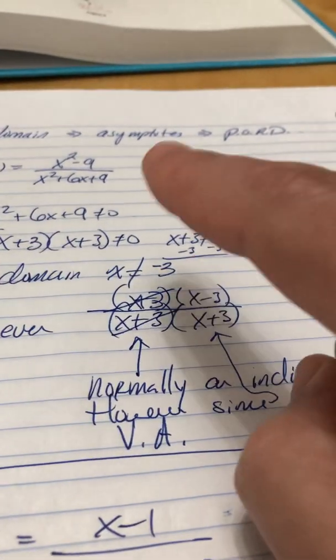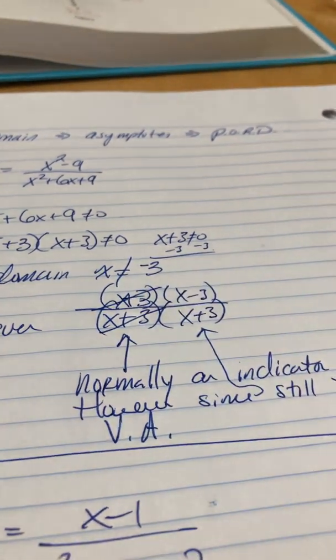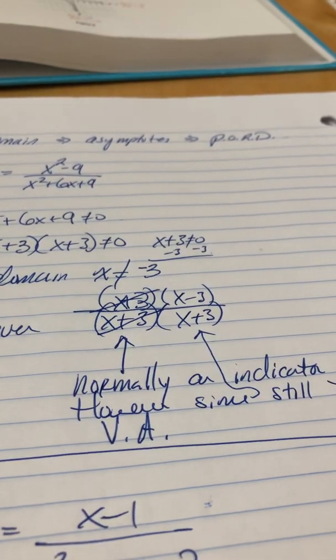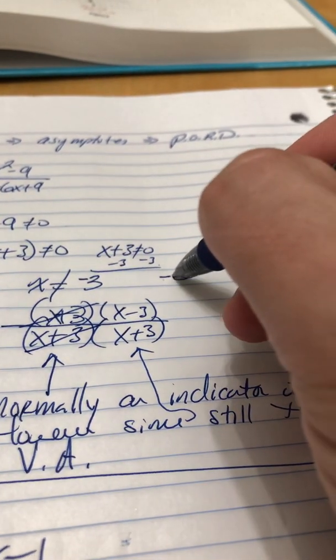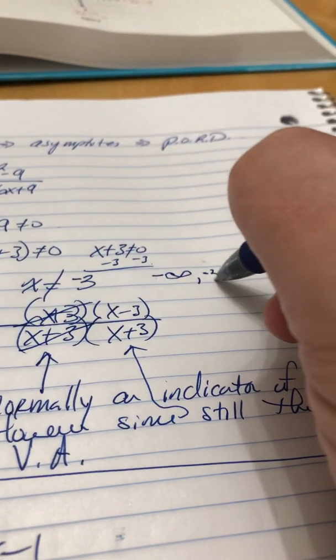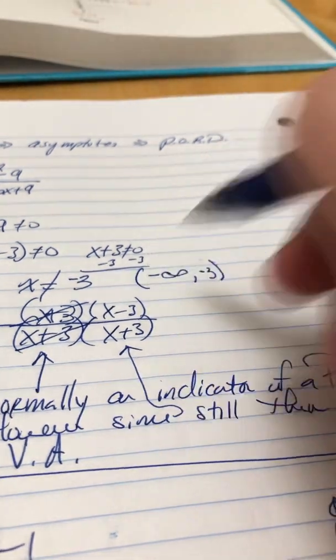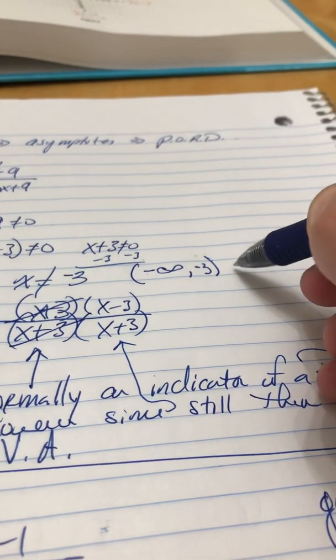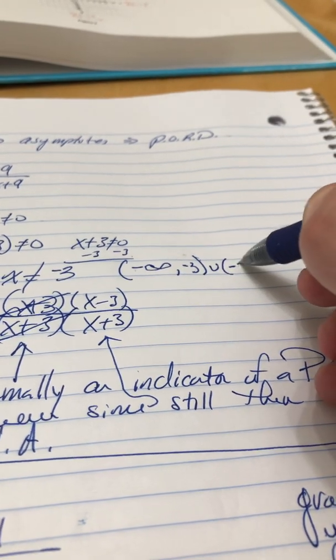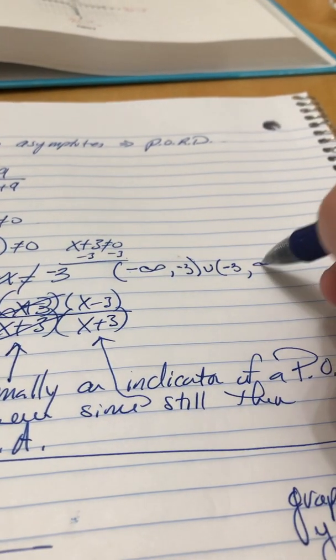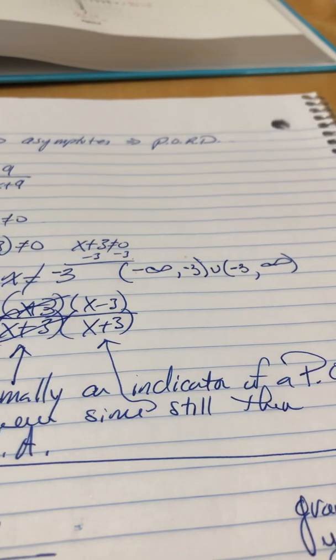Your domain is stay away from negative 3. So if we wrote it in interval notation, which your book loves to do, it would be negative infinity to negative 3. And we would keep open parentheses because we don't want to include the negative 3. And then we unite that with negative 3 off to positive infinity. Okay?